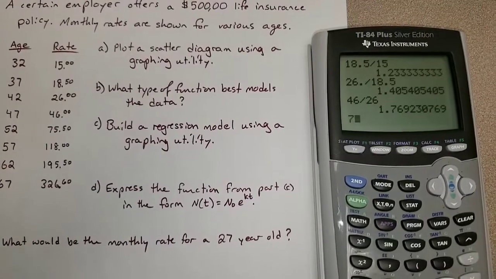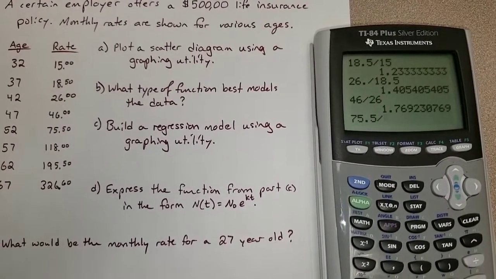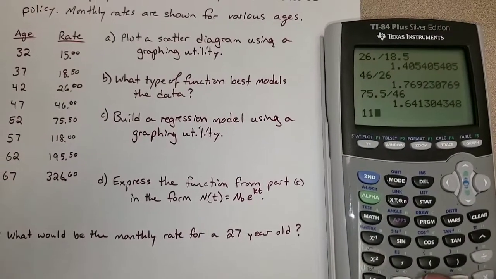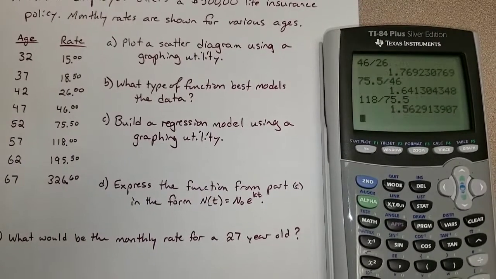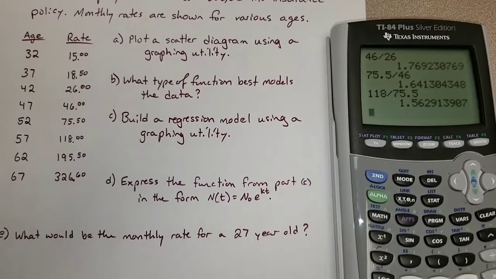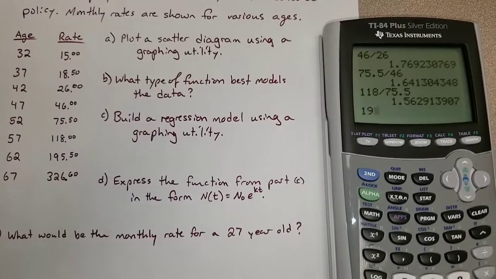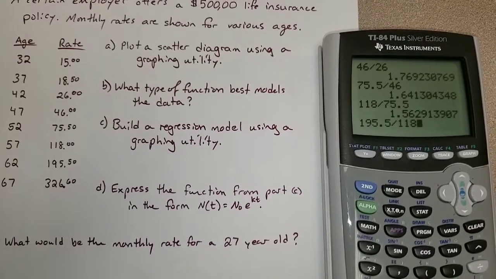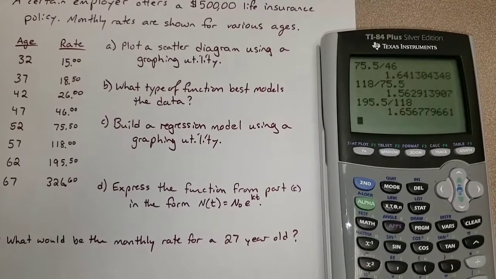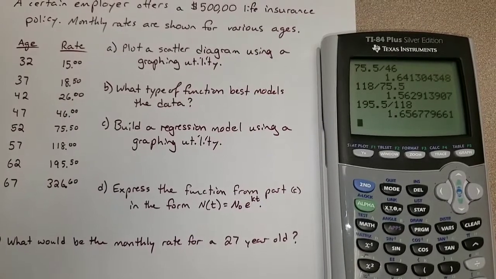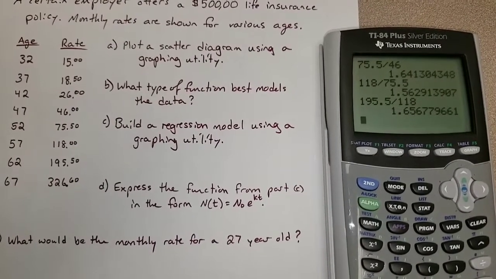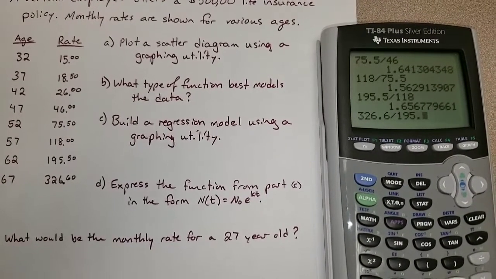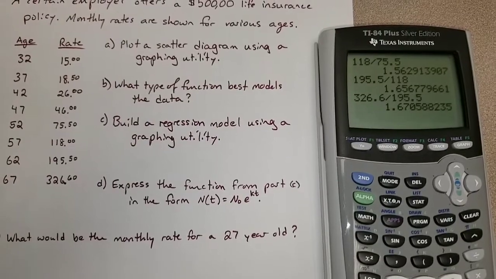If I did 75.5 divided by the 46, it's 1.6. 118 divided by 75.5 is around 1.6 again. You can see that the ratios are getting much more consistent as we go. That's about 1.6, 1.7, somewhere in there. And the last ratio, 326.6 divided by 195.5, is again around 1.6, 1.7, somewhere in there.